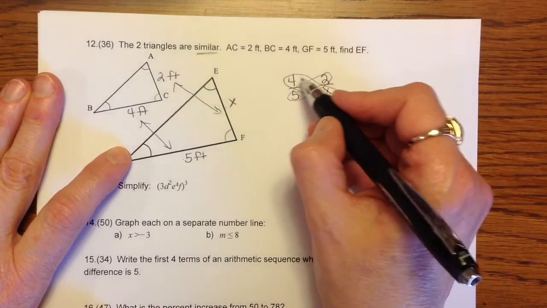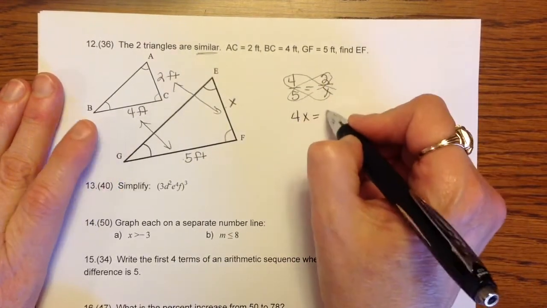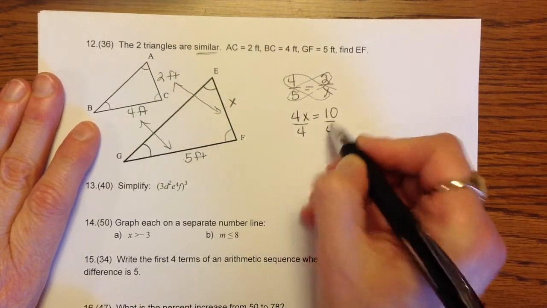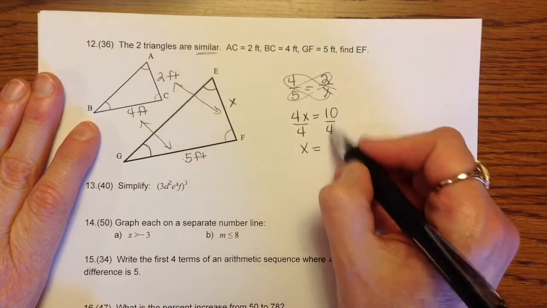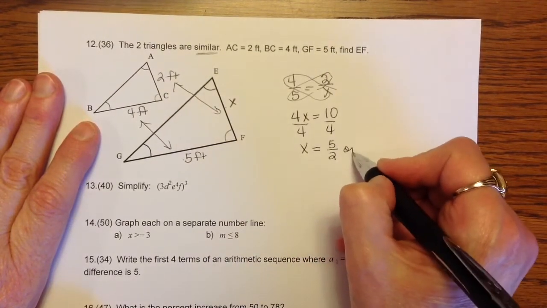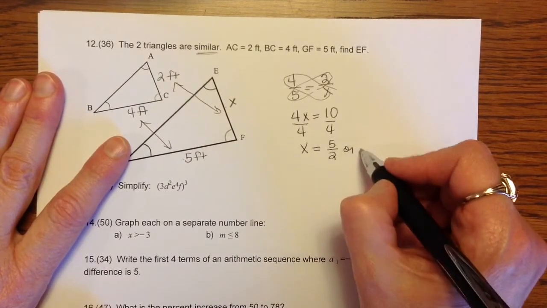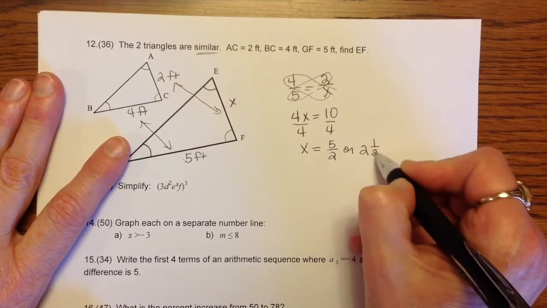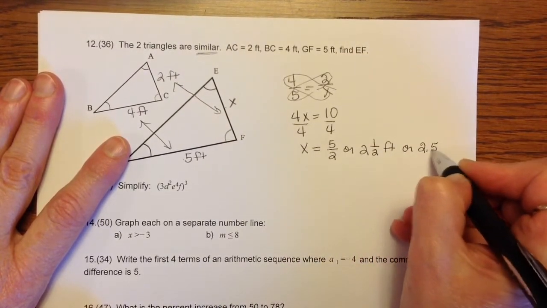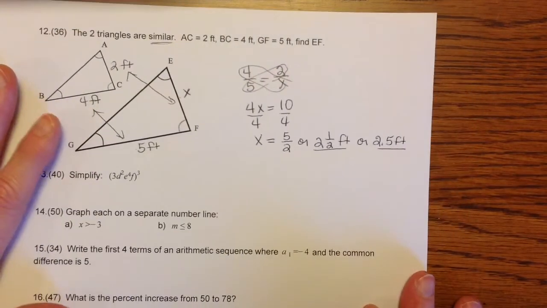And we have 4 times X is equal to 5 times 2, and I'm going to go ahead and just do that arithmetic. Solve for X, divide by 4. Now, 10/4, you could write it 5 halves. Because we're talking about measurement, we usually don't leave that as an improper fraction, so let's do it 2 1/2 feet, or we could do it as 2.5 feet. So really the best two answers would be either this one or this one. Oops, slide that over for you.